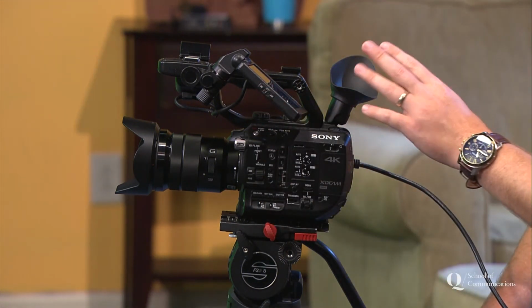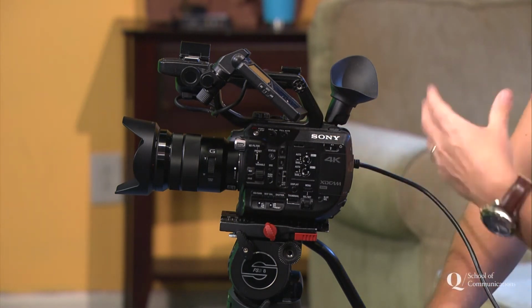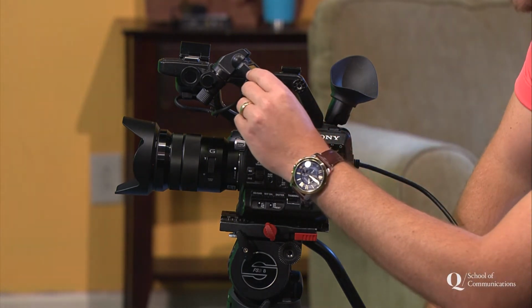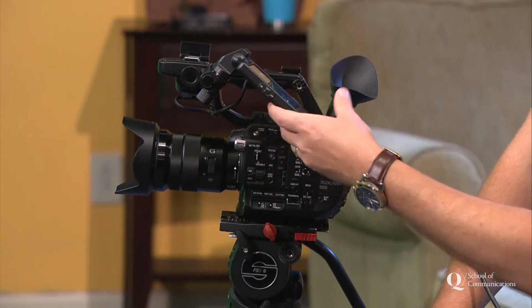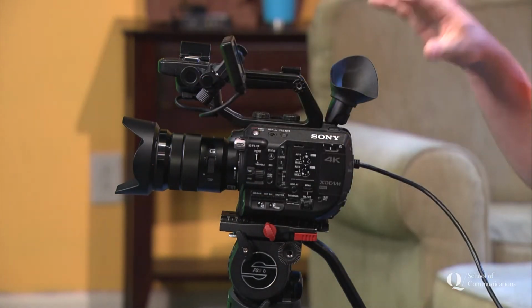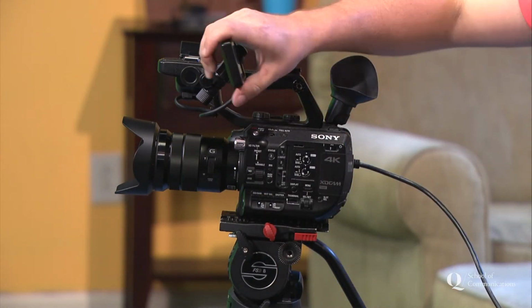I have to look through the eyepiece here. So if you turn it on, don't panic. It just might be set to the eyepiece because a lot of people prefer to shoot through the eyepiece, which I recommend. It gives you a cleaner image.